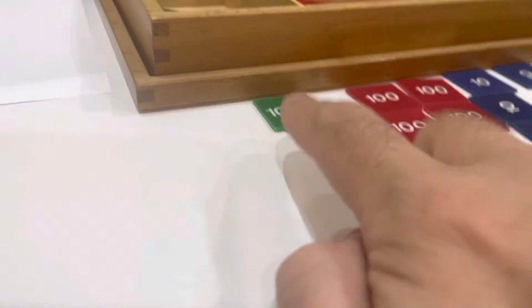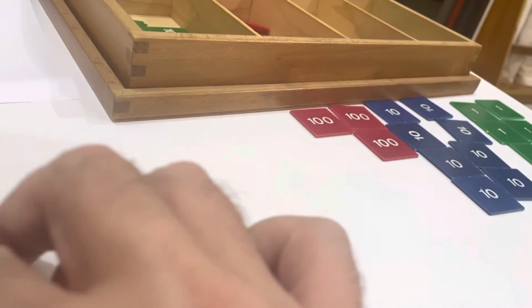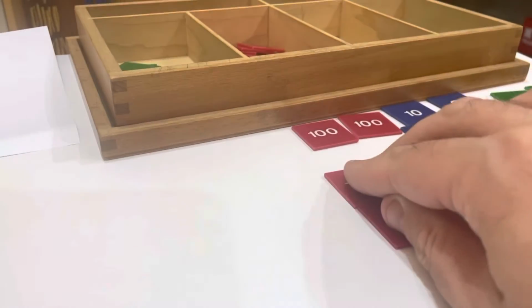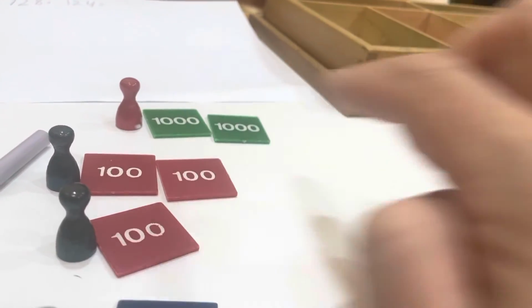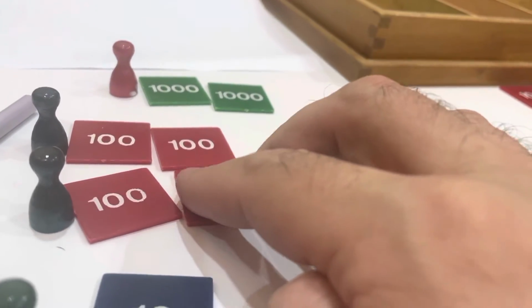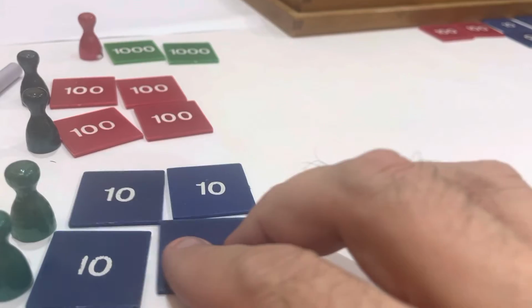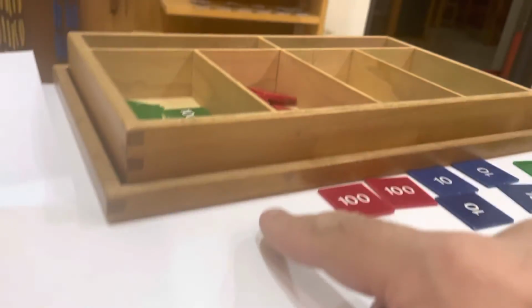Okay, I still have another 1,000 here, so that can go here. This can go here, and this can go here. Oh, sorry. Let me do that again, because I didn't show it. This can go with the tens, and this can go with the tens. Then I have to fill this up with tens. 1, 2, 3, 4. Okay. Now I have no more thousands.